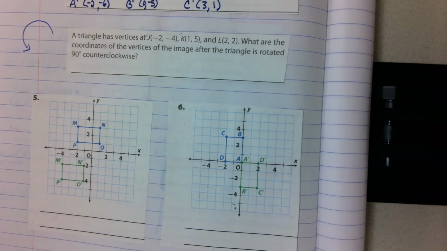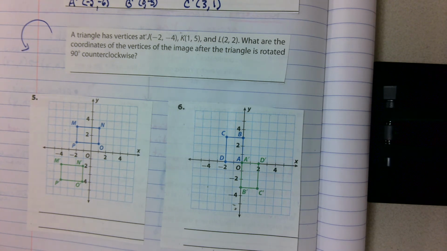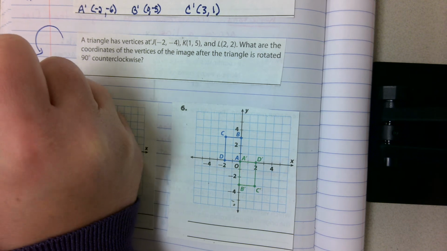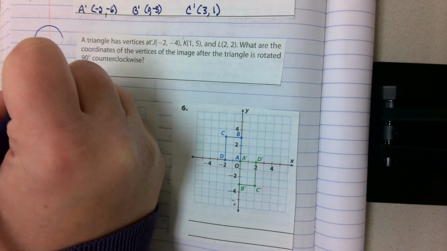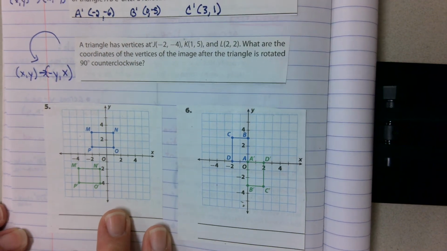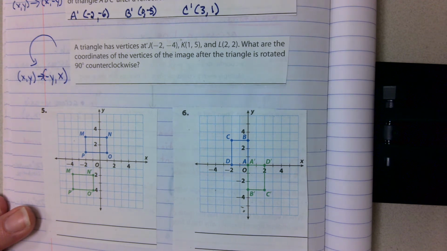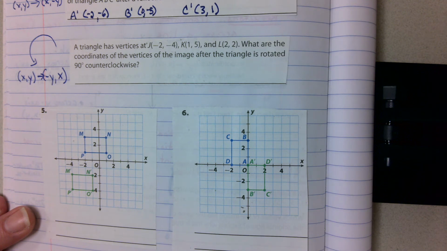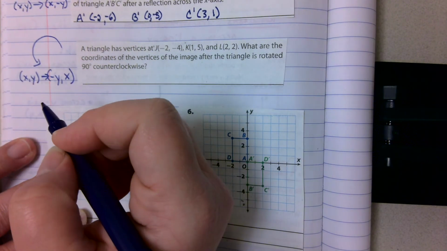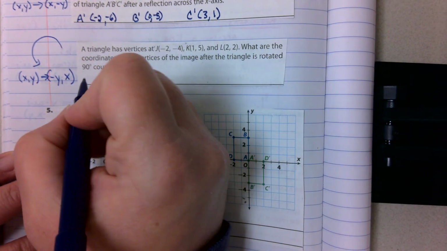counterclockwise, right? And then I will write your rule for that, 90 degrees counterclockwise. Our rule is (x, y) becomes (negative y, x). All right, so you've got your rule. What are your vertices of J prime, K prime, L prime? All right. So we should have, let's get this done.